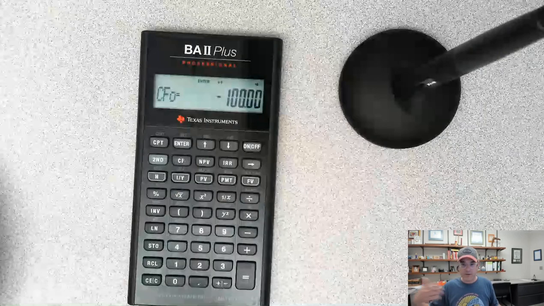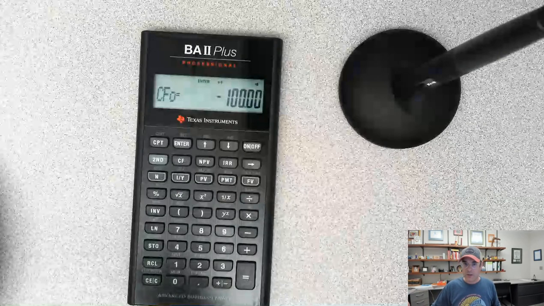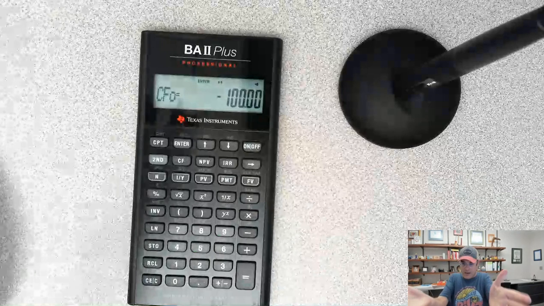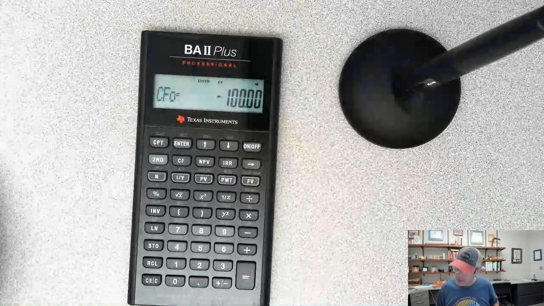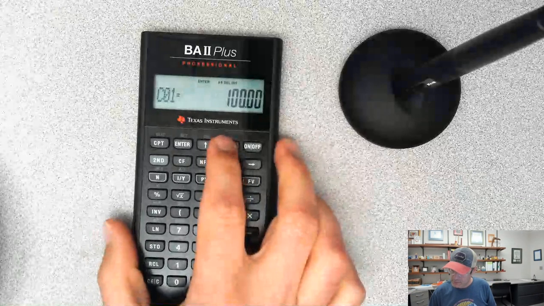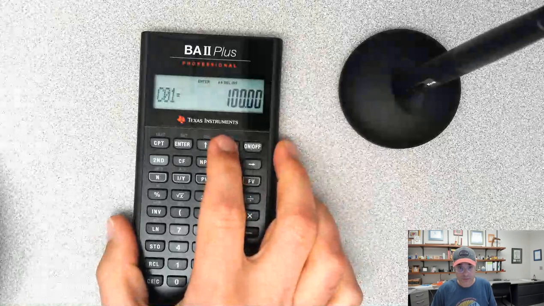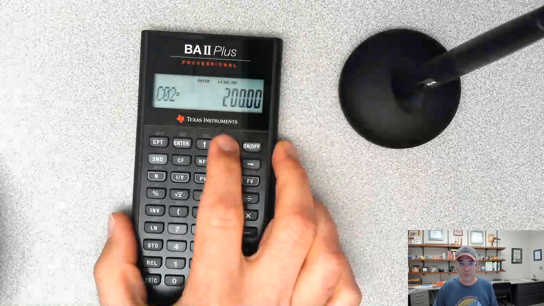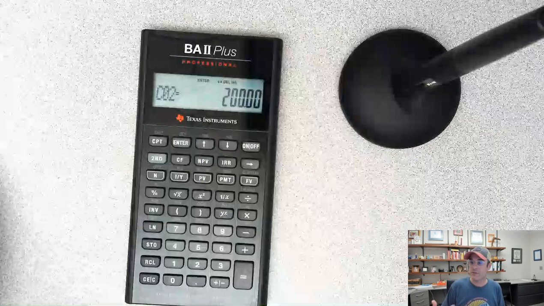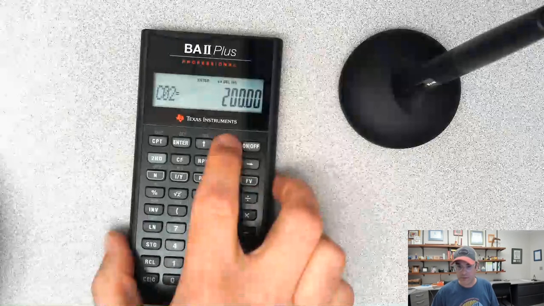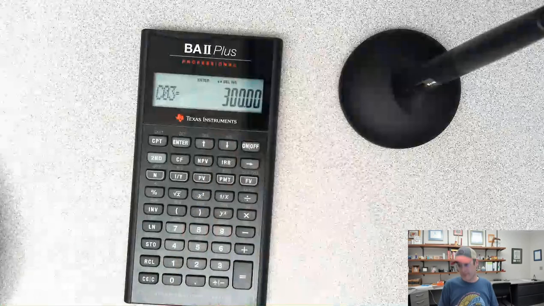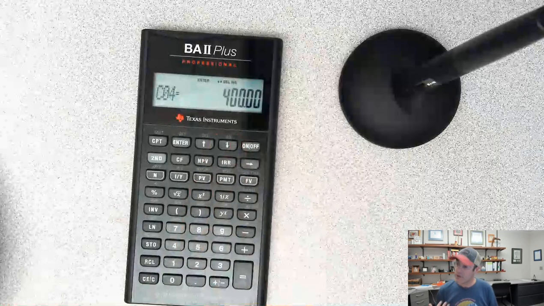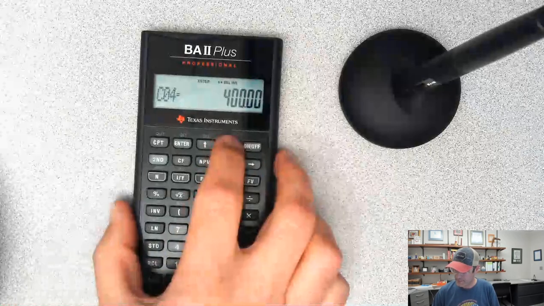So let's interpret that. All the other numbers are the same going forward. This is an opportunity to invest $100. Monies would be leaving our hand. $100 1 year from now. I must not have pressed it hard enough, but we'll just stick with this. $200 2 periods from now. We'll be receiving $300 3 periods from now, and $400 4 periods from now.